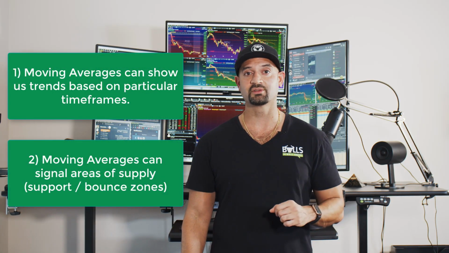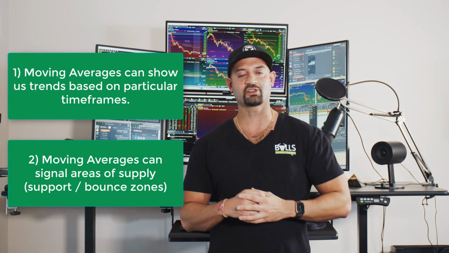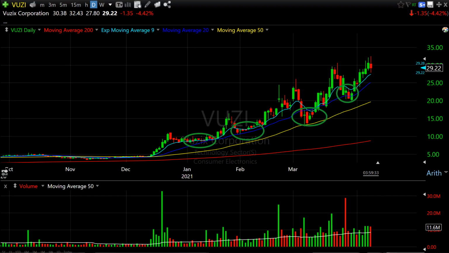Now, the second part of moving averages can be bounce spots, meaning that stocks that are trending, when they pull back to certain moving averages, those can actually be load zones where you can buy a stock with a very low-risk opportunity and continue on with that trend. So moving averages can be awesome bounce spots where you can get into a stock and it explodes off of it. They can be amazing support plays with really low risk.